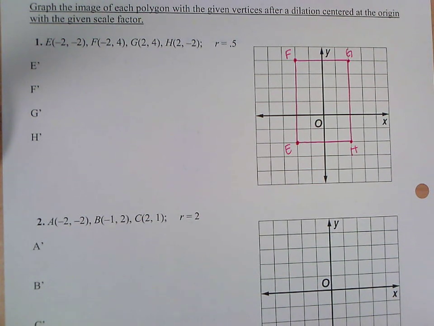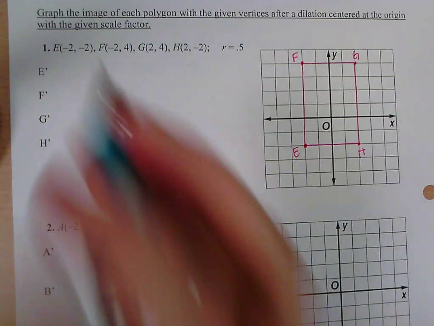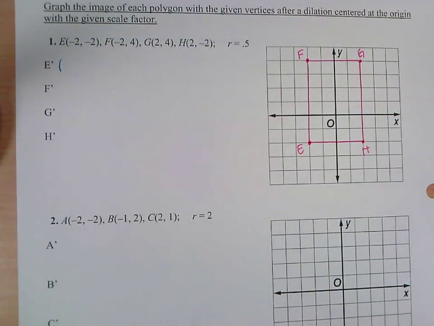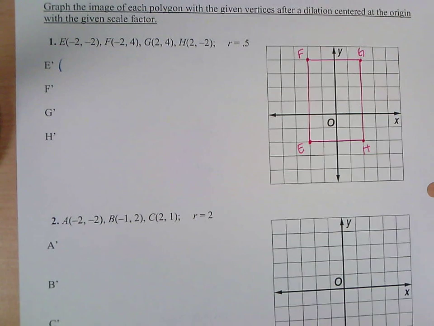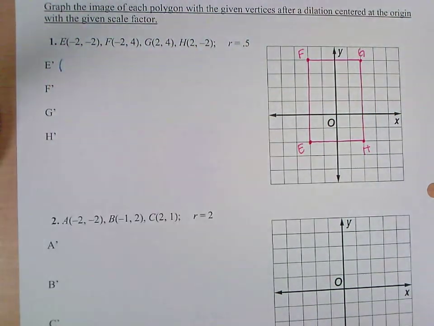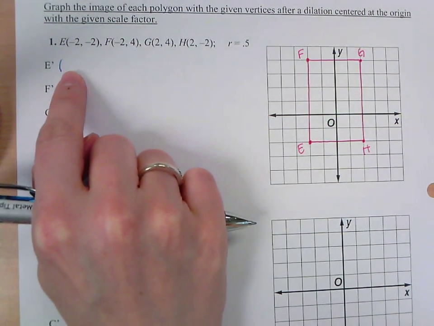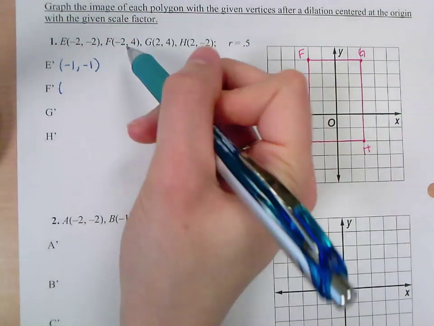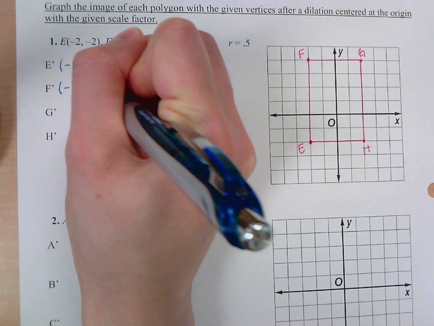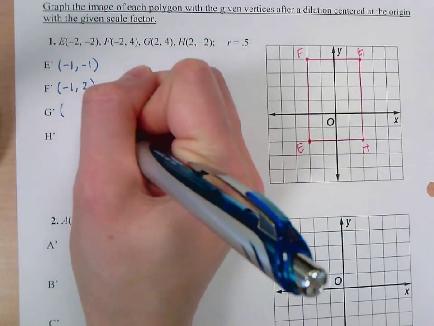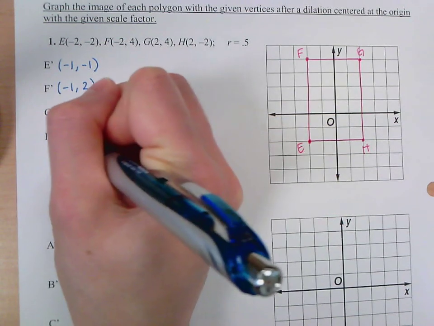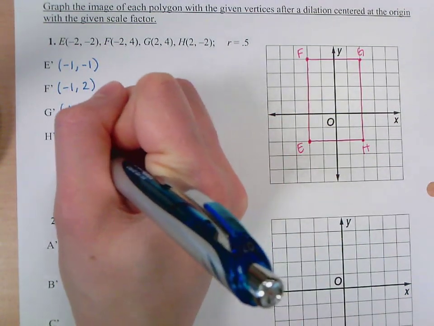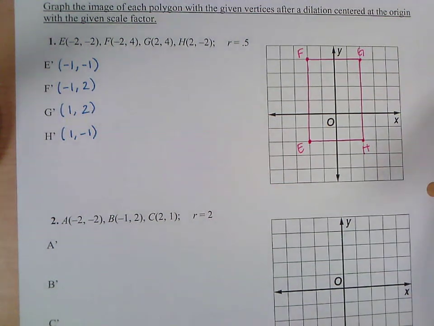But again, it's in relation to the center point being the origin. So I would calculate the vertices of your image, meaning I'm multiplying all of my coordinates by 1/2, which is the same as dividing them by 2. So E prime is going to end up being -1, -1. F prime will be -1, 2. G prime will be 1, 2. H prime will be 1, -1. And then I plot and label those.